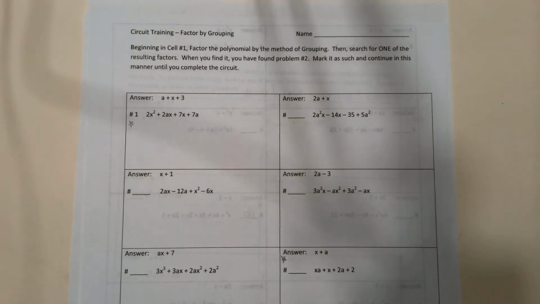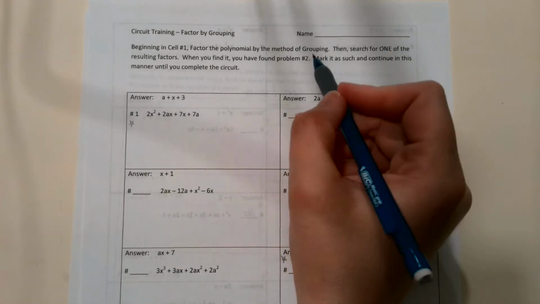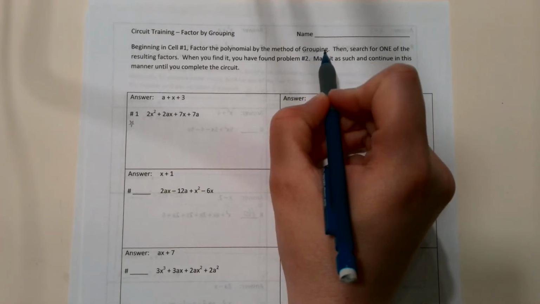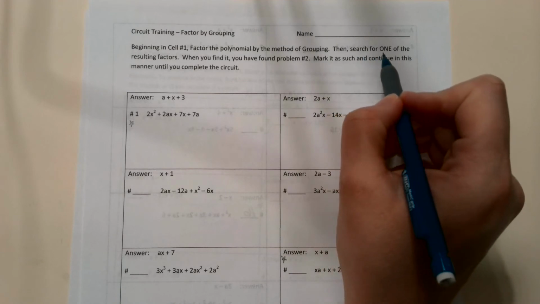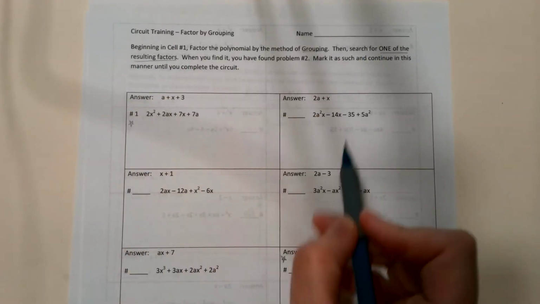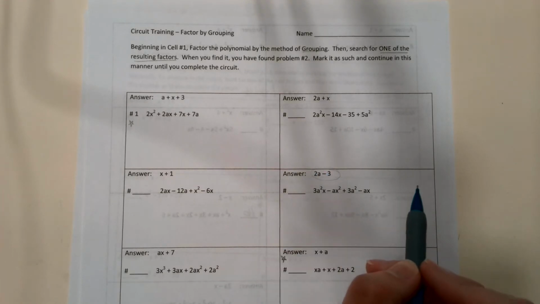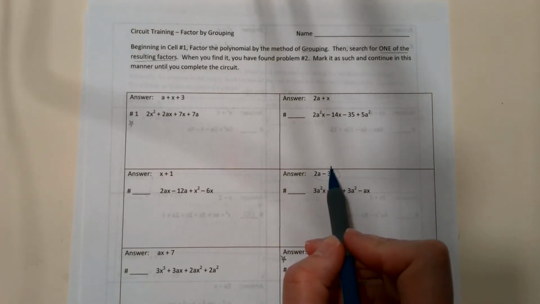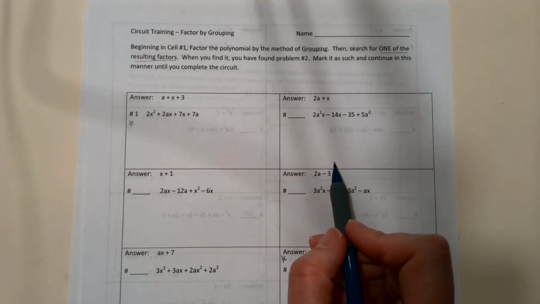Okay, today we're going to do a circuit over factoring by grouping. This circuit is a lot like yesterday's circuit, but today it's all going to be by grouping. And like yesterday's, you're going to find one of the factors as your answer. Okay, you're going to look for that answer. It'll be one of your two binomial factors.